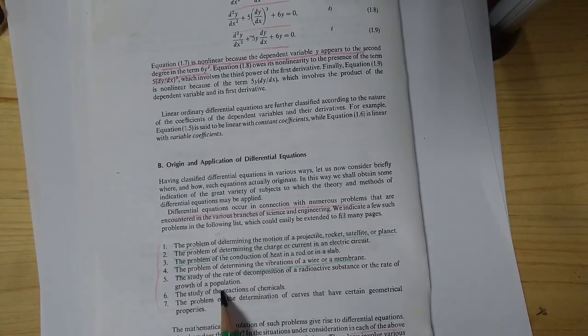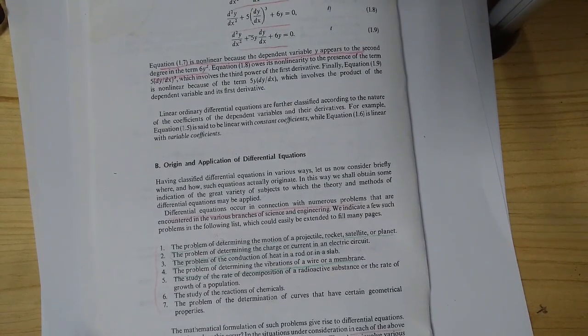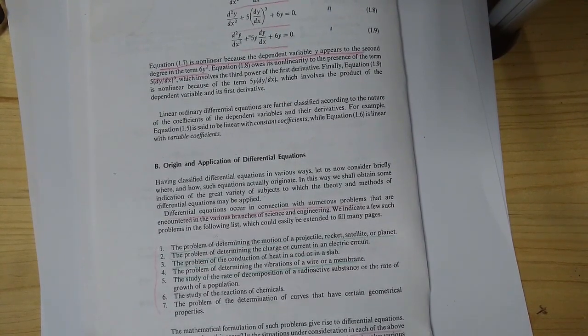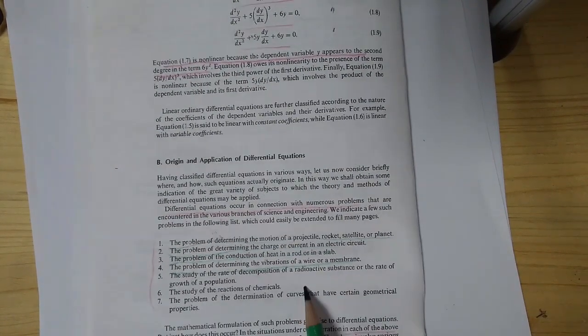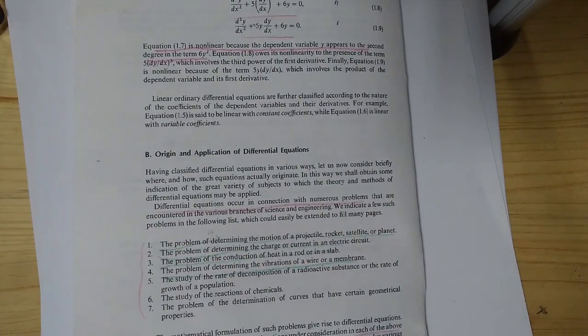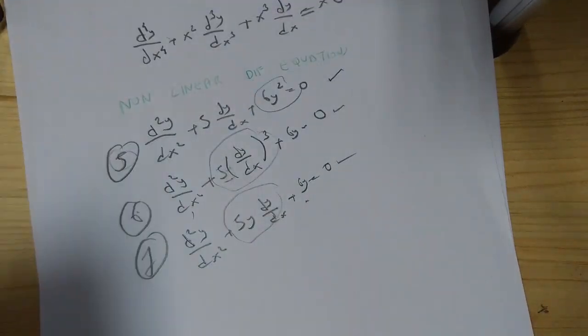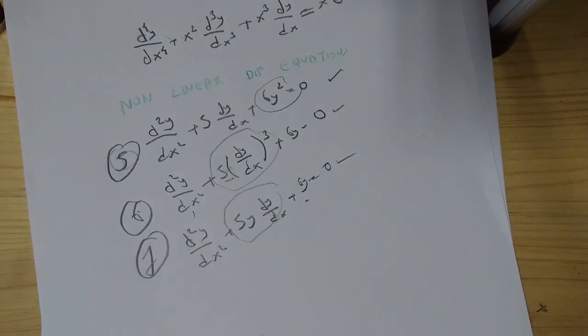The study of the rate of decomposition of a radioactive substance or the rate of growth of population. The study of the reactions of chemicals. The problem of determining curves that have certain geometrical properties. So these are some of the applications of differential equations, right?